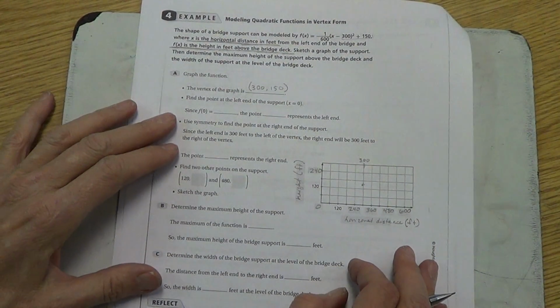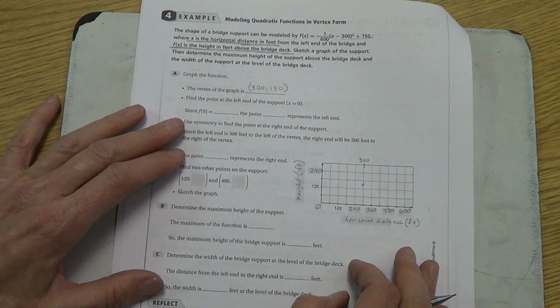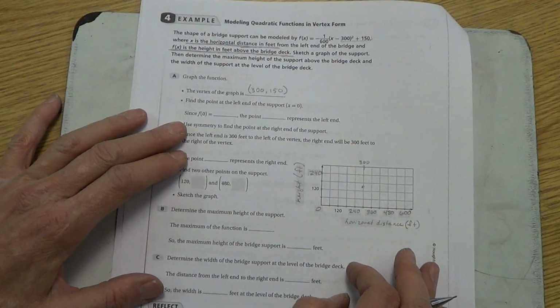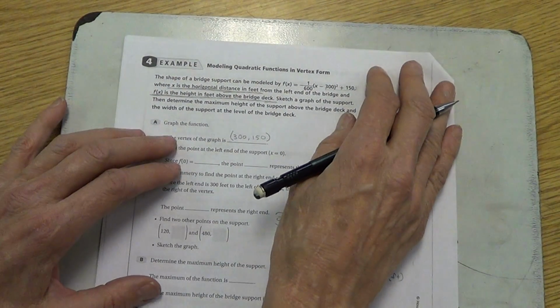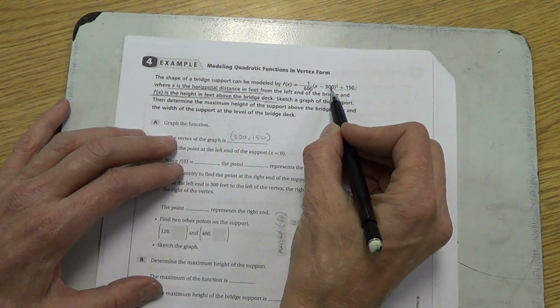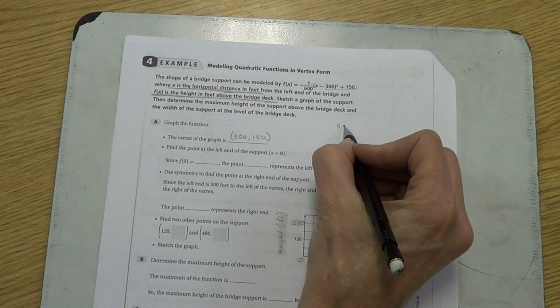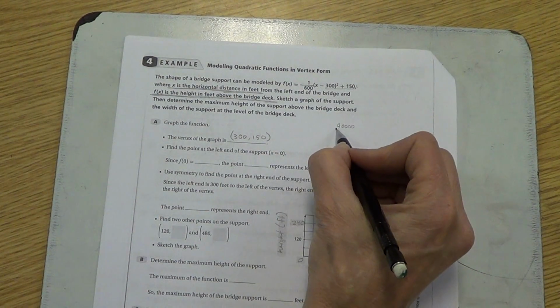Find the point at the left end of the support, x equals 0. Okay, since f of 0 equals 0, well, let's make sure that it does. 300 squared is 90,000, divided by 600.